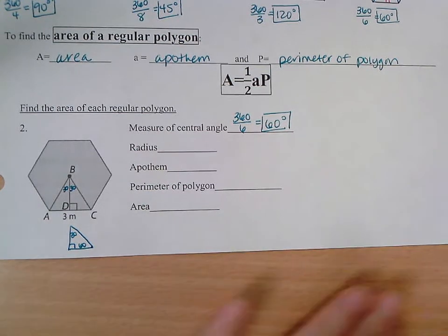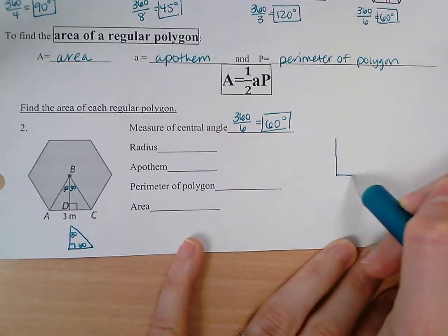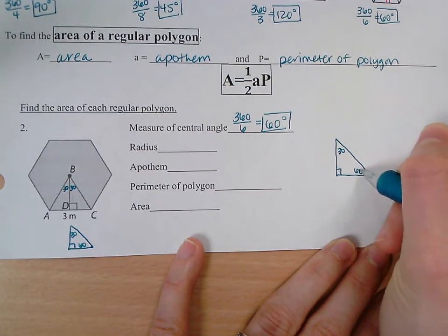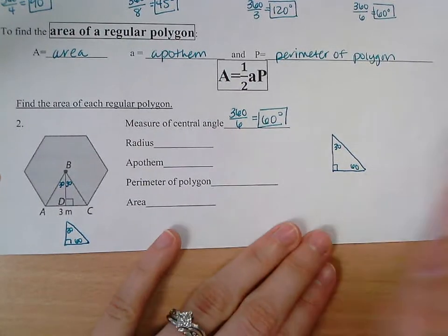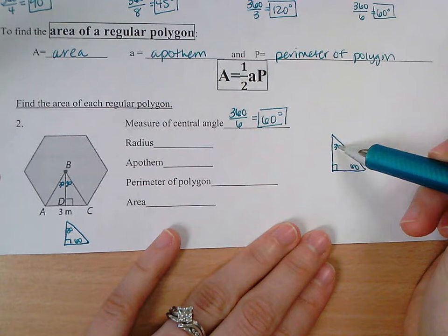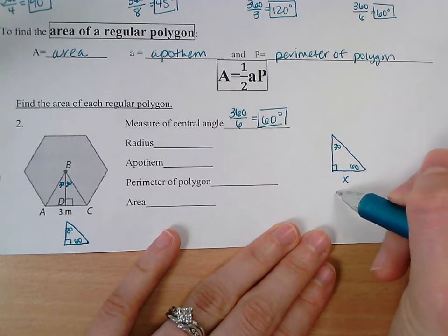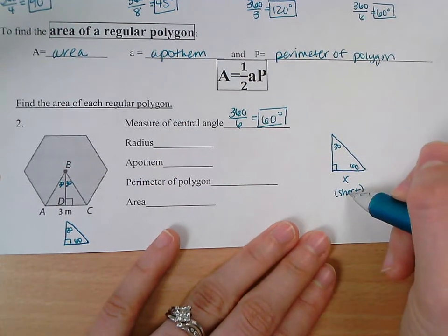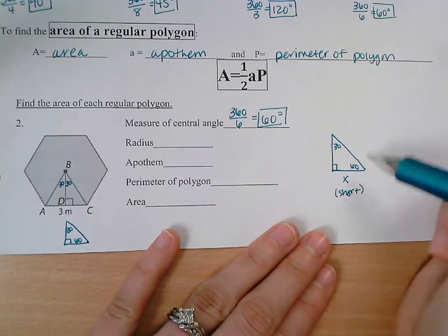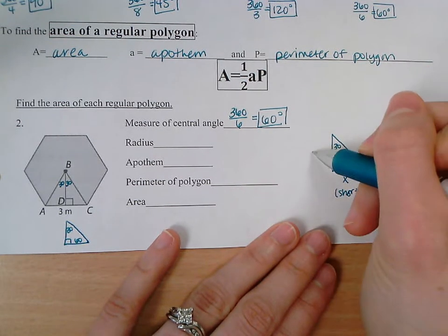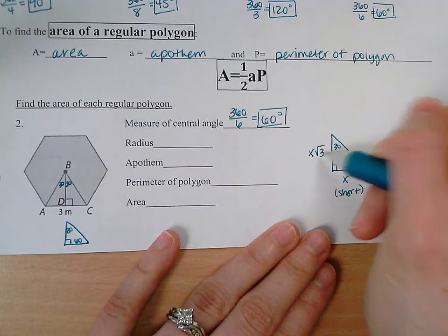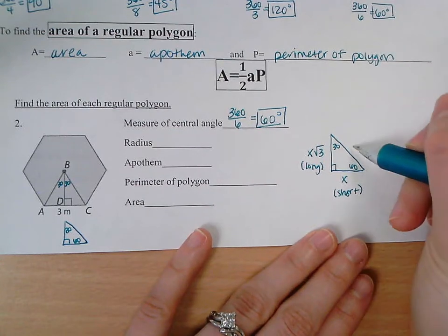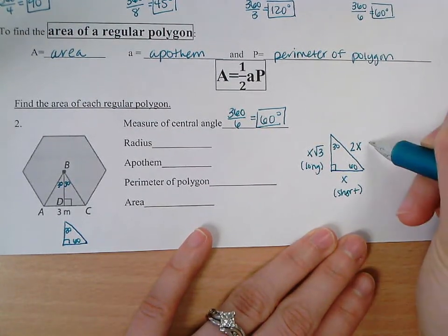So off to the side here, I'm just going to remind you of the formulas for a 30, 60, 90 right triangle. So the leg that is opposite the 30-degree angle is the short leg. I'm going to call that X. So short leg. Then the other two sides of the triangle are in terms of X. So the long leg opposite the 60 is the short leg, so X multiplied by the square root of 3. And then the hypotenuse is always 2 times the short leg, so 2X.